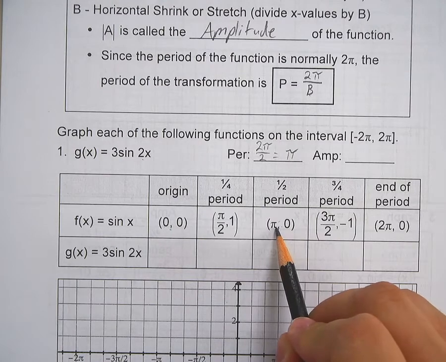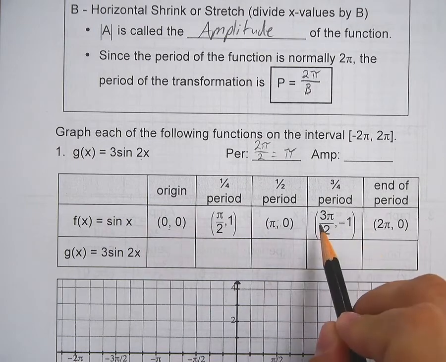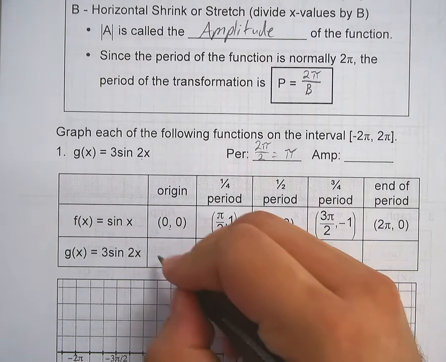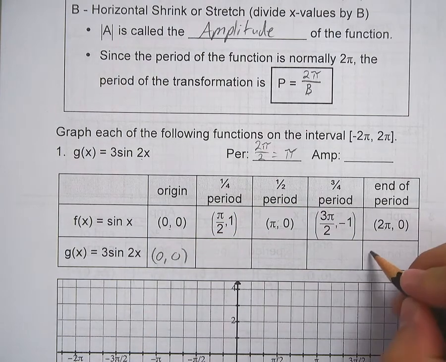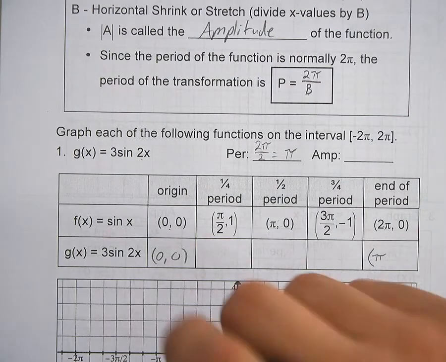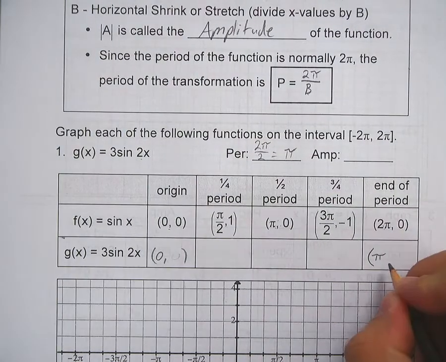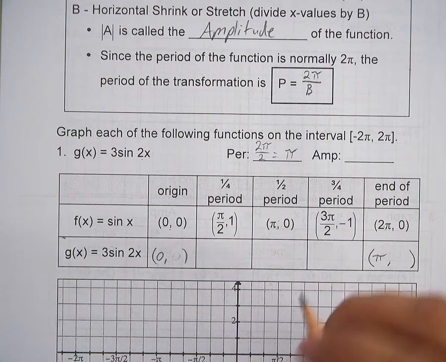Halfway between 0 and pi is pi over 2. Halfway between pi and 2 pi is 3 pi over 2. Well, now we're starting at an origin of 0, 0, and we are going to end at pi. Or excuse me, let me do it this way so I can actually show you what we're doing here. And we're going to end at pi, right? Well, what's halfway between 0 and pi?